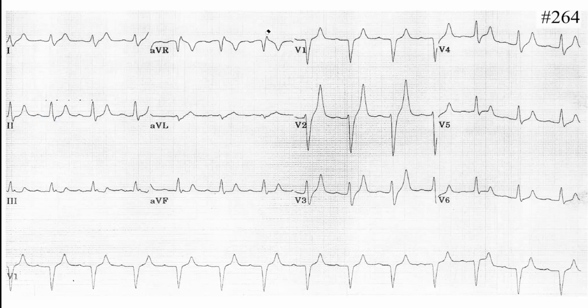Okay, so rhythmic, please. Rhythmic, rate about, let's see, 75, 60. Okay, good. Axis towards 90 degrees. Okay, good. P wave, we have the P wave morphology looks normal, but we have a little bit prolonged, flat PR. This P is a little bit flat. Okay.